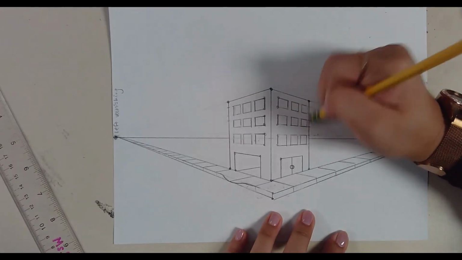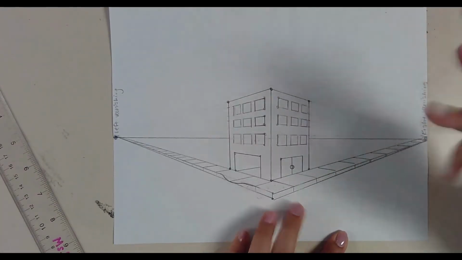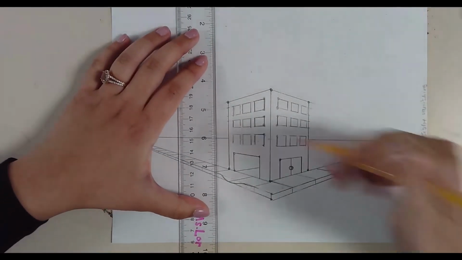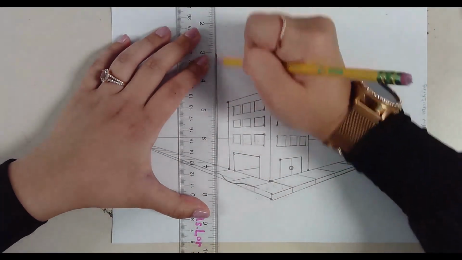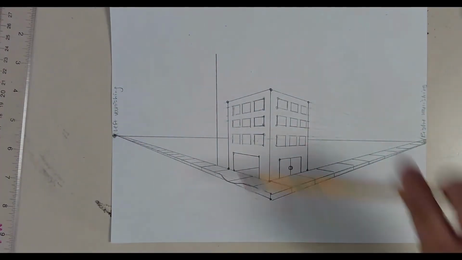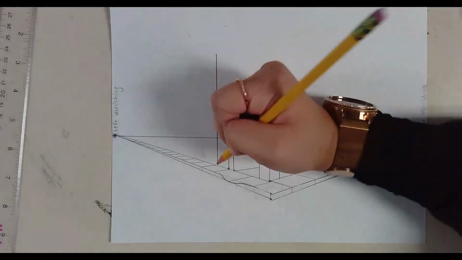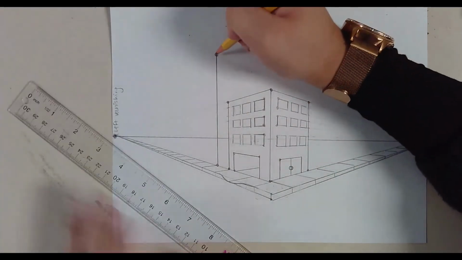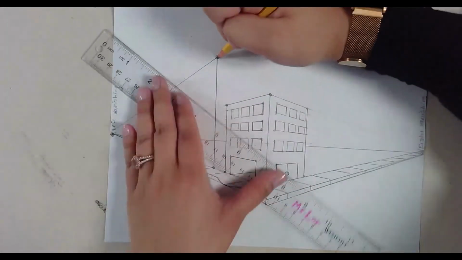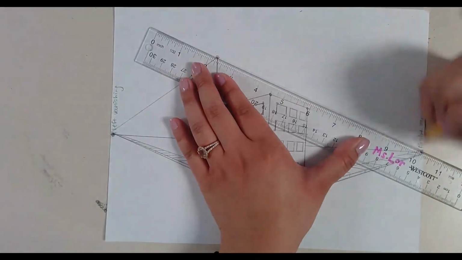To add more buildings, what you gotta do is create a straight line. This is gonna be the corner of your building. So straight line and then the height. So how tall do you want it? Maybe I want a really tall one next to it, right? From here, do the same thing. Connect the lines to both vanishing points. The top goes to both, almost like an arrow.